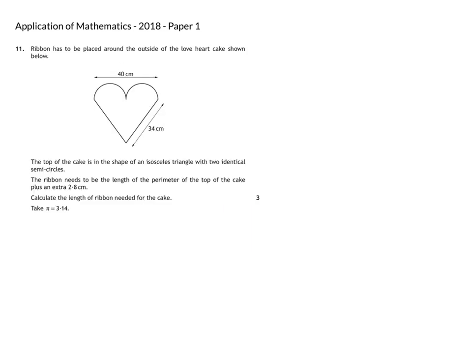Right, so we have a ribbon to be placed around the outside of a love heart cake shown below. The top of the cake is made from the shape of an isosceles triangle with 2 semicircles. So we have our triangle here, and then a semicircle and another semicircle. It needs to be the length of the perimeter of the top of the cake plus an extra 2.8 centimeters. Calculate the length of ribbon needed.